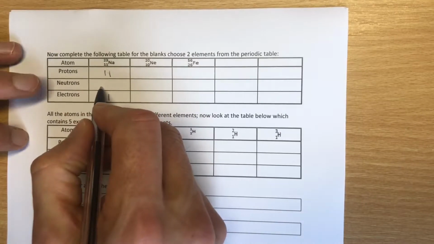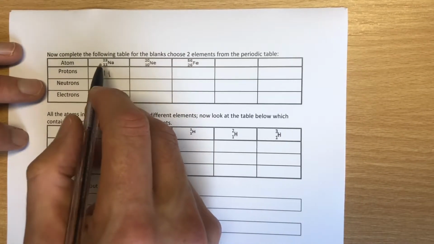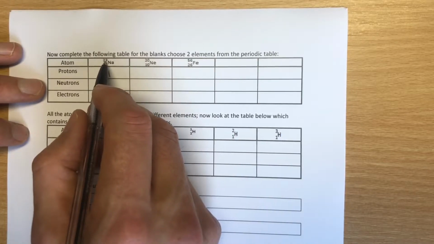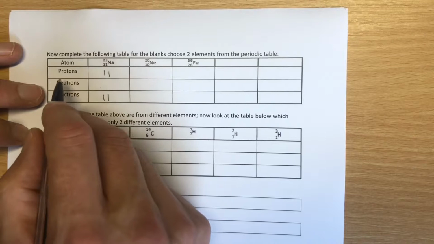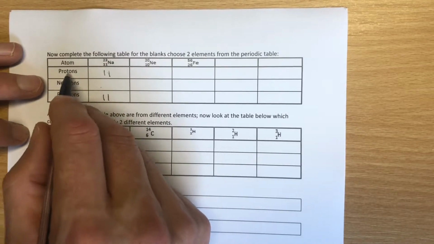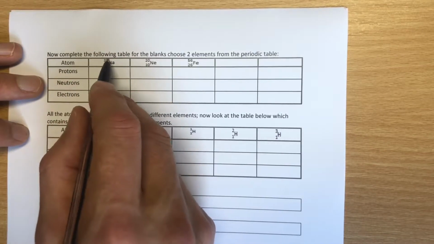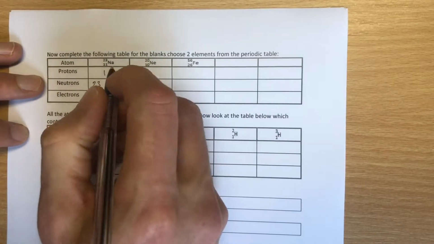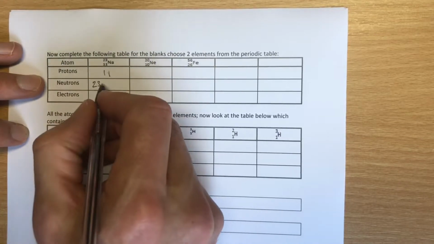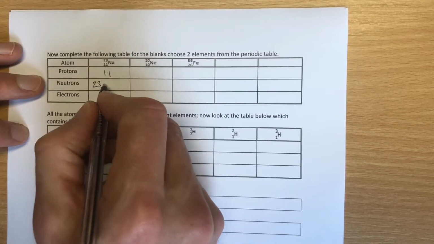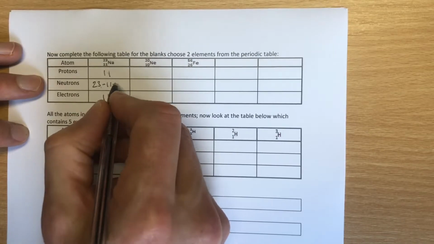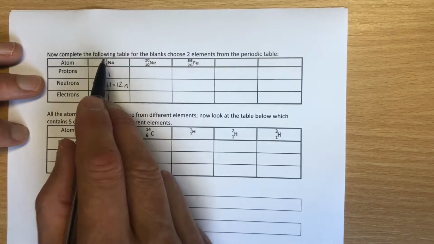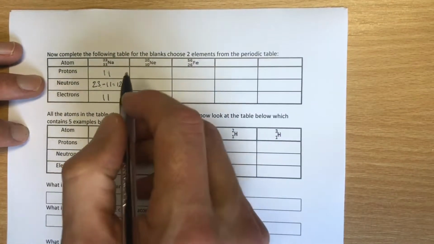Now neutrons. Neutrons are found by taking the atomic number from the mass number. Let's explain why quickly. Electrons have virtually no mass, whereas one proton weighs 1 and one neutron weighs 1. So the mass number there tells us there's 23 protons and neutrons. Now we know there's 11 protons, so if there's 23 protons and neutrons in total, if we take the protons away from that, it's going to tell us there's 12 neutrons. So we take the atomic number from the mass number. And that's the same with each of these.